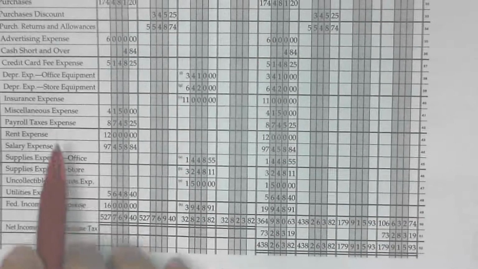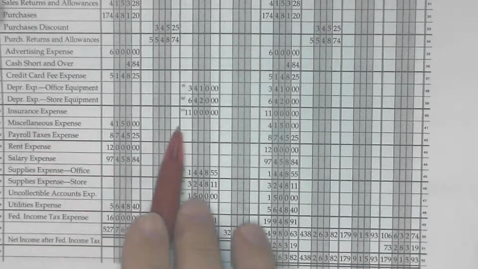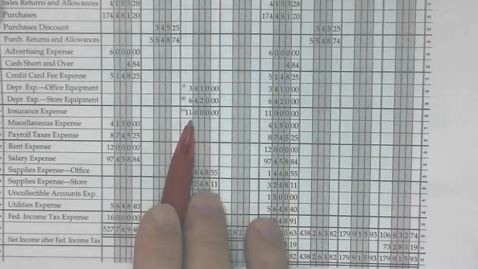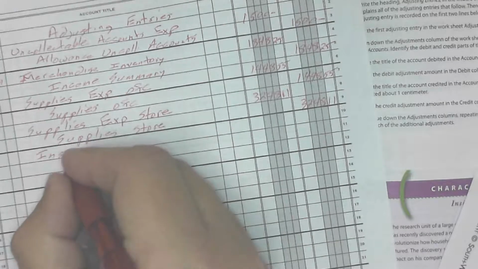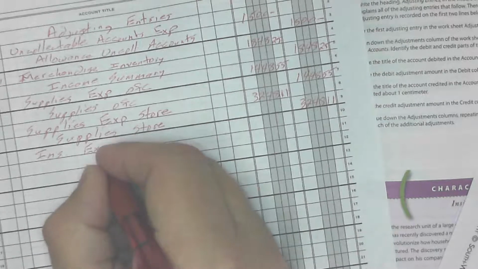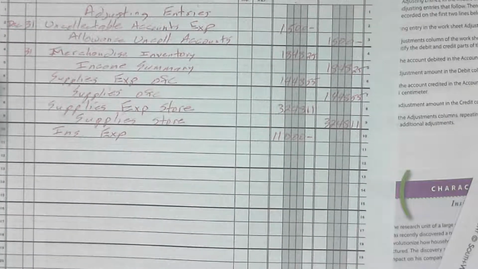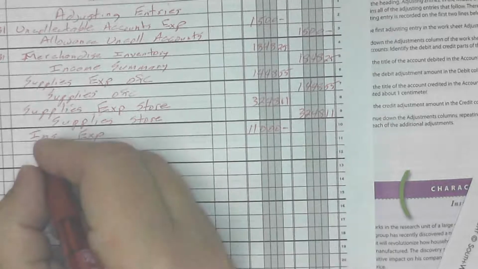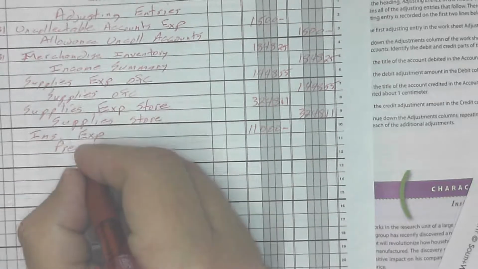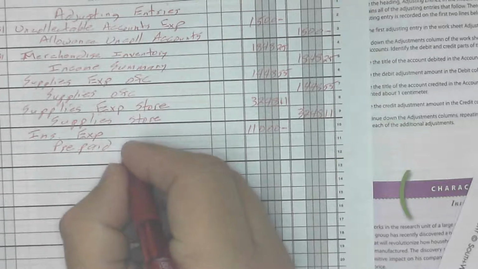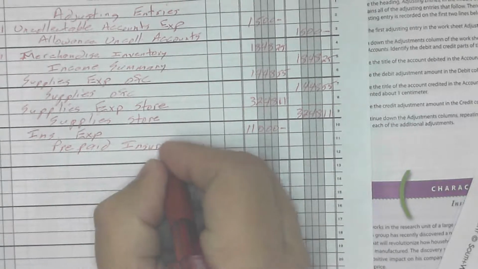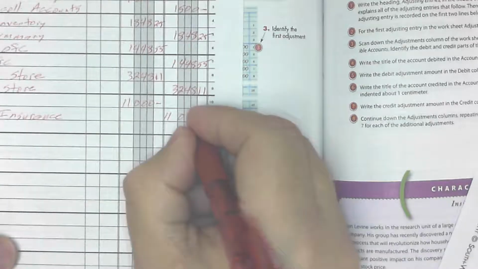So our next one is going to be insurance expense, $11,000 in debit. Money spent on prepaid insurance, $11,000 in credit.